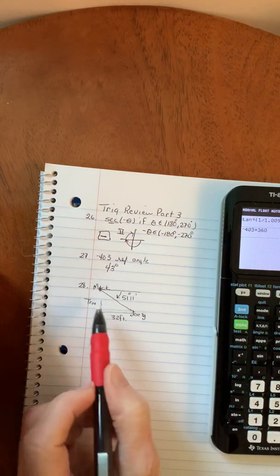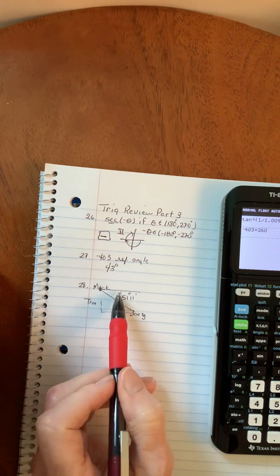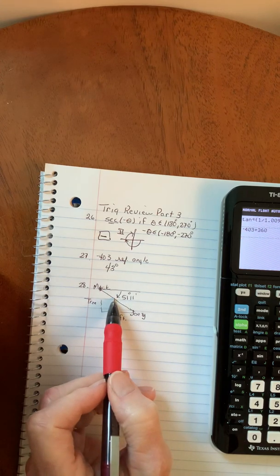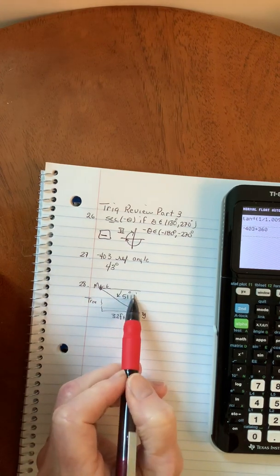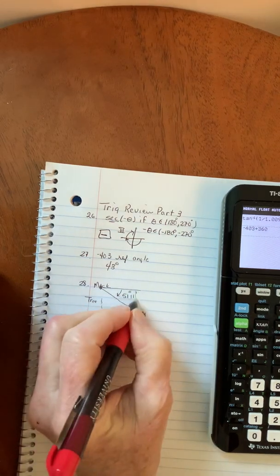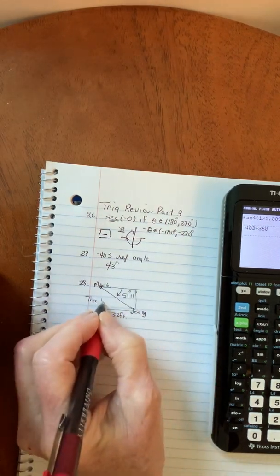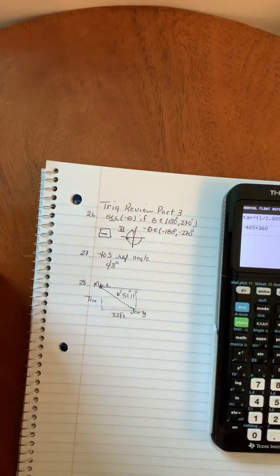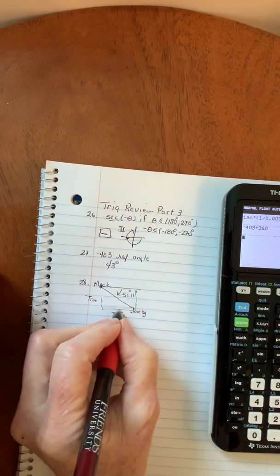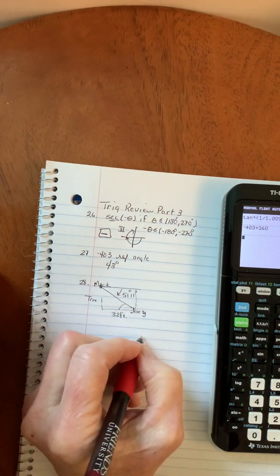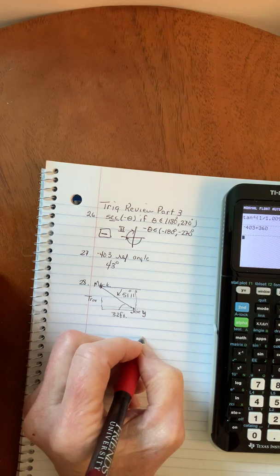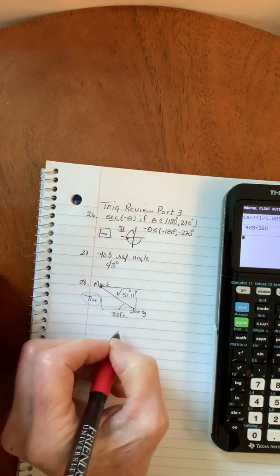Okay, so let's take a look at that. This is really not part of the triangle, unless you want to go this way with it. You could put the tree here. I know he's not in that tree, but this line and this line are the same. These are similar triangles. This one is 51 11, so you could do that. We need to find out how tall the tree is.